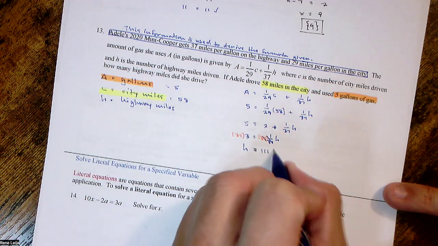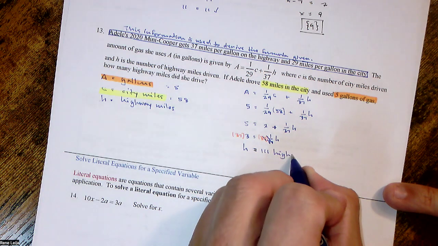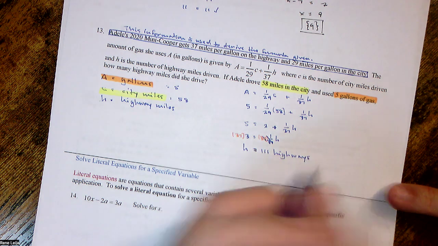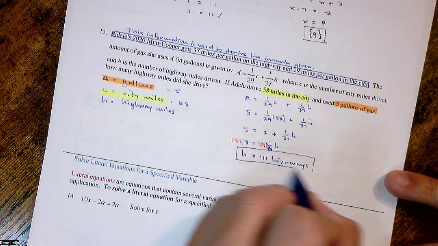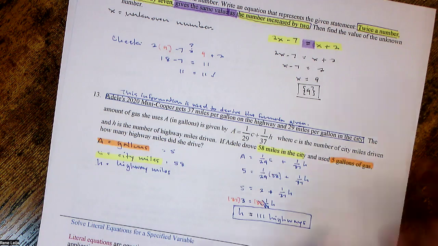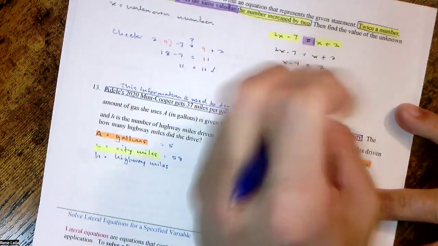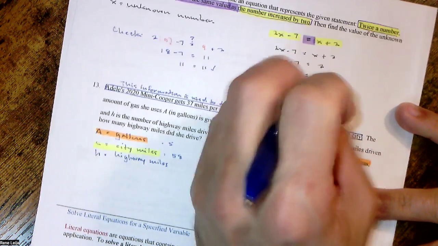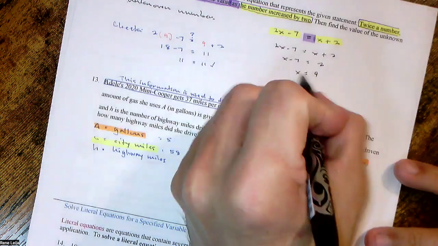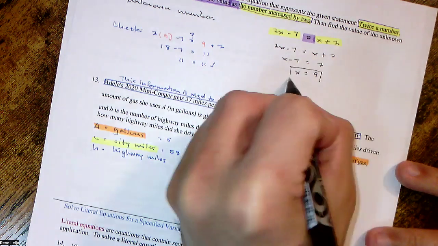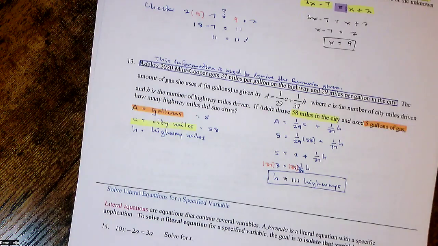Now, H stands for highway miles. So highway miles. And let me make a correction. I believe on word problems like this, when you solve, you're not going to have to put this in set notation because you're answering what is the actual value that you're looking for. Okay, so that's all you got to do. Only when you're solving an equation are you going to have to do that.